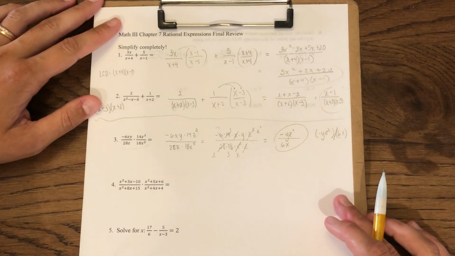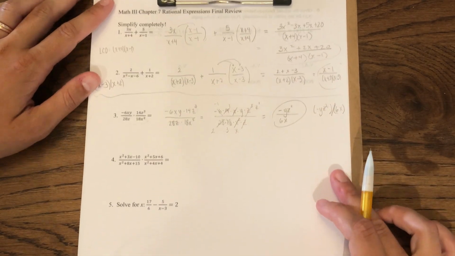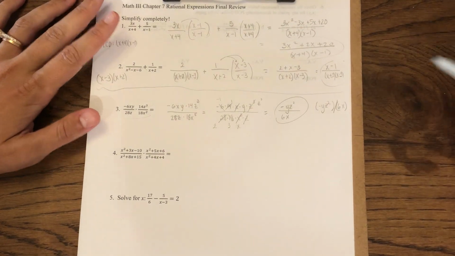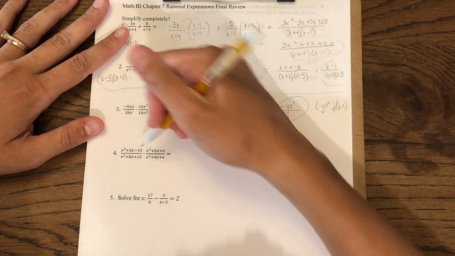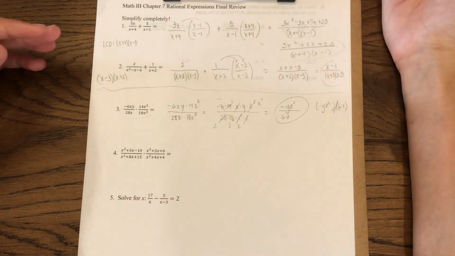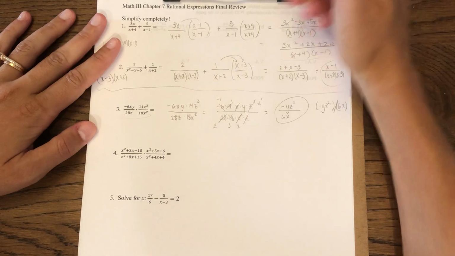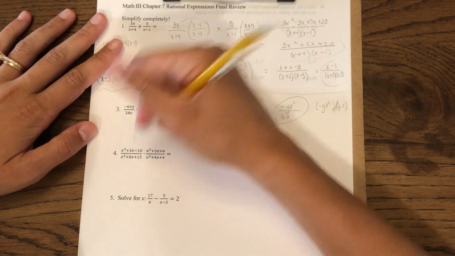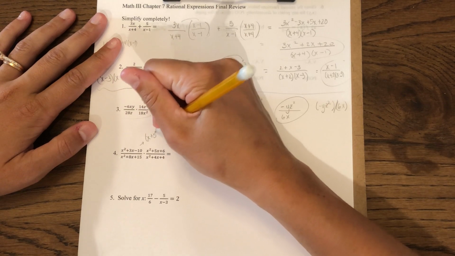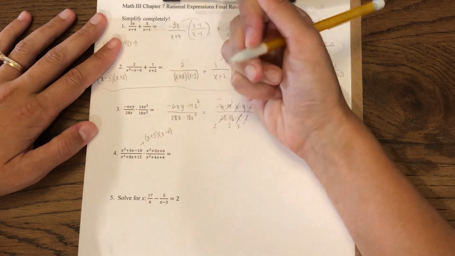Okay, so number 4 is multiplying. We've got a quadratic over another one, quadratic over another one. So the first thing to do when we see a quadratic is to factor it. We want to see if there's going to be anything that can be canceled out. So if we factor x squared plus 3x minus 10, that is x plus 5 times x minus 2.